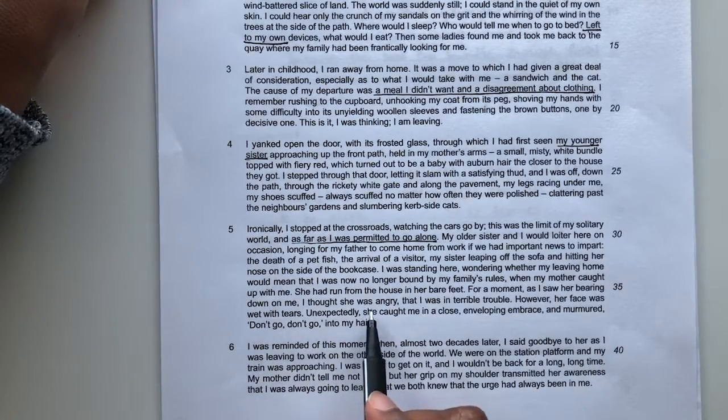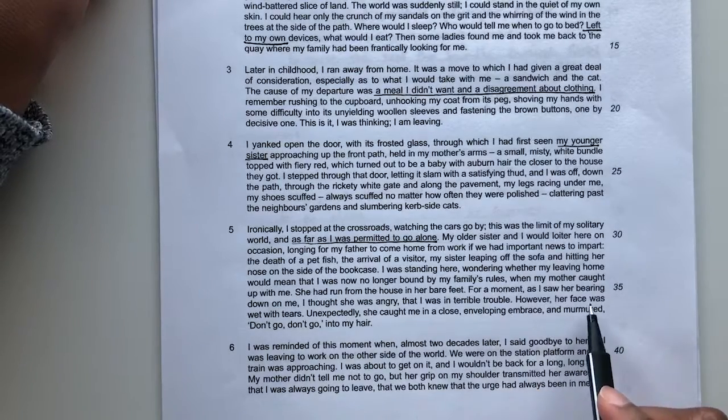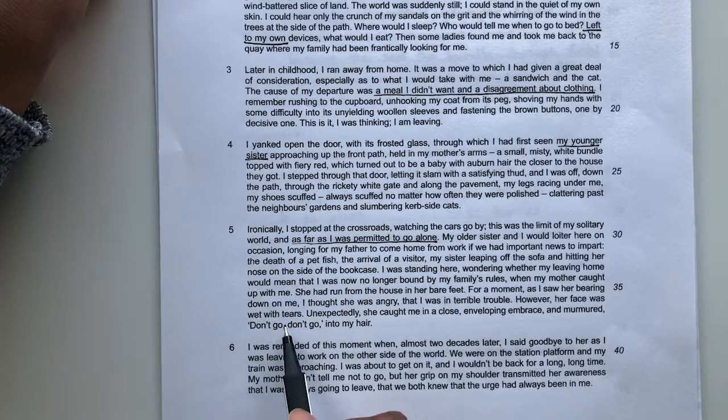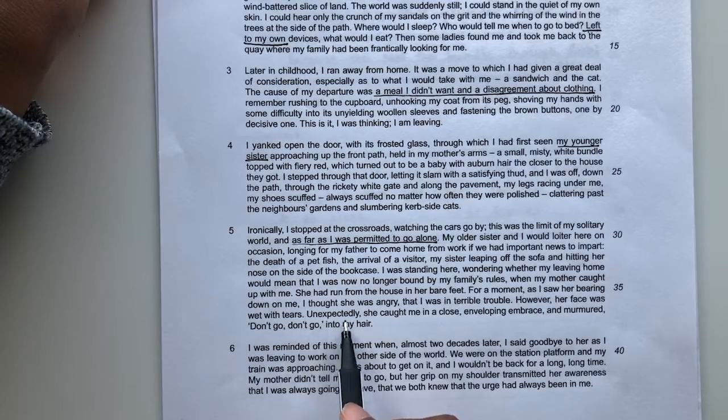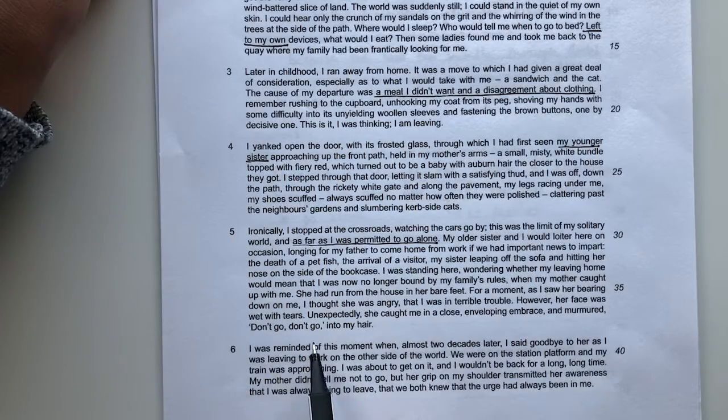I thought she was angry, that I was in terrible trouble. However, her face was wet with tears. Unexpectedly, she caught me in a close, enveloping embrace and murmured, "Don't go, don't go," into my hair.